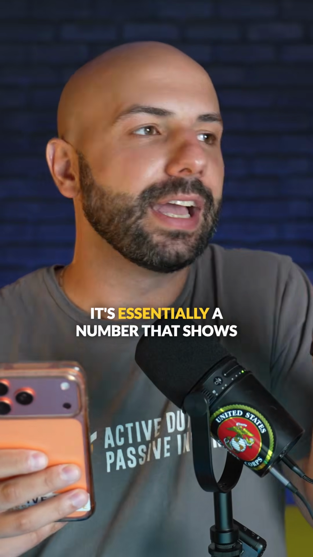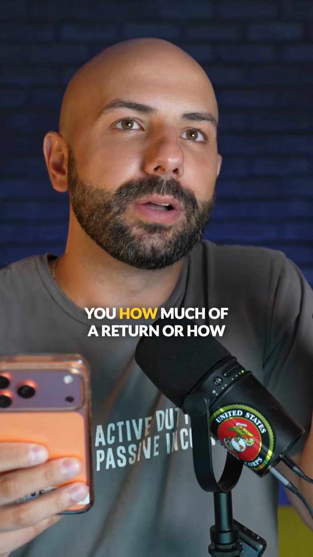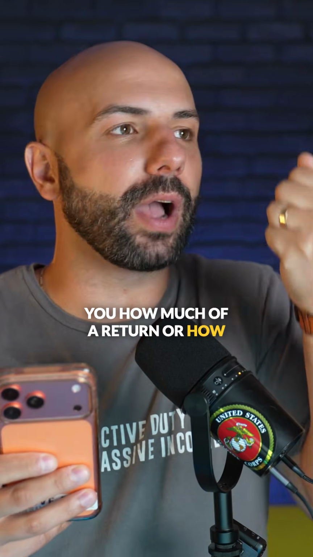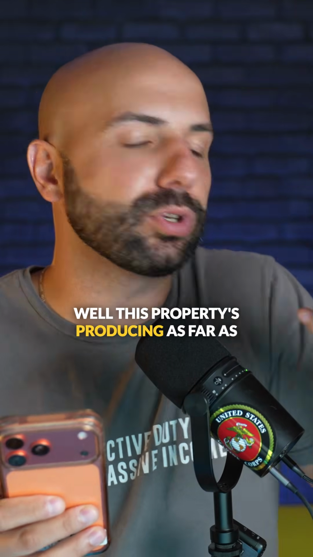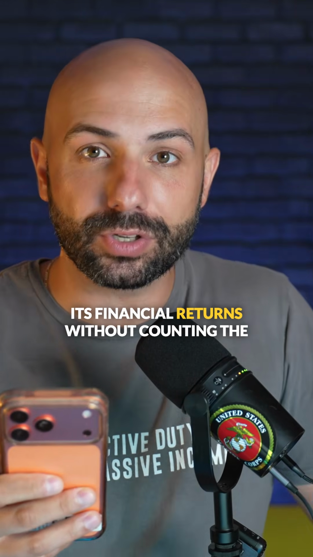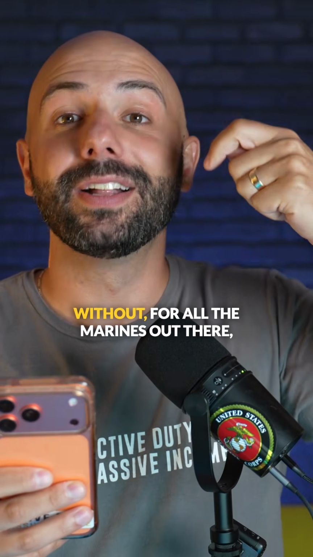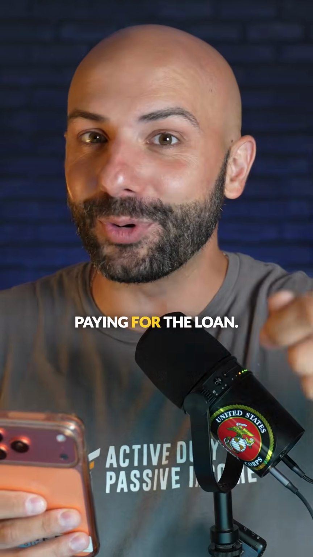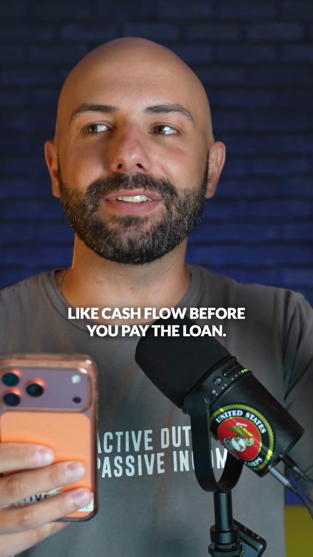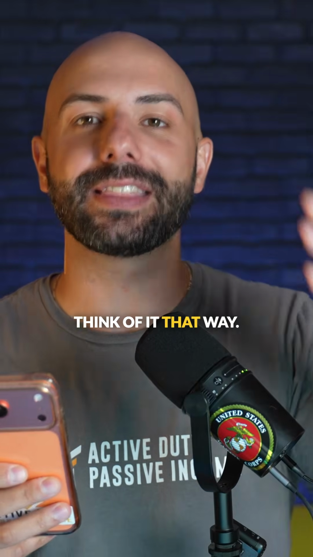It's essentially a number that shows you how much of a return, or how well this property is producing as far as its financial returns, without counting the debt service, or, for all the Marines out there, paying for the loan. Okay, hey, I'm a Marine, chill out. Look, the cap rate is essentially kind of like cash flow before you pay the loan. Think of it that way.